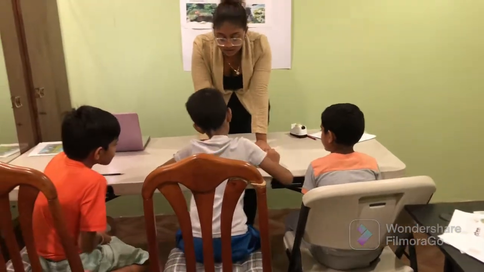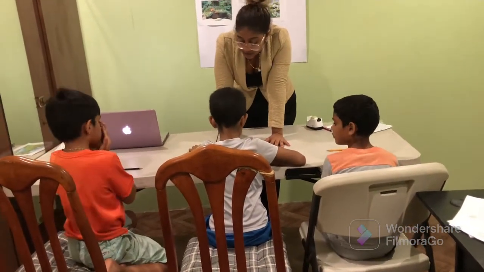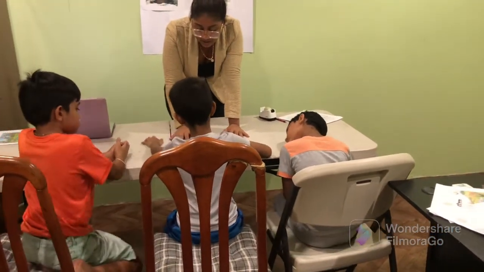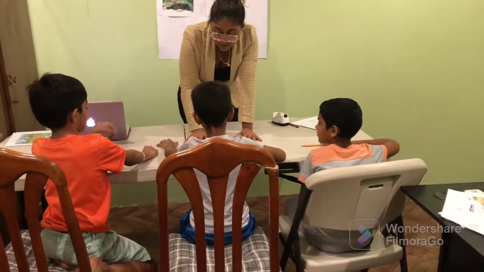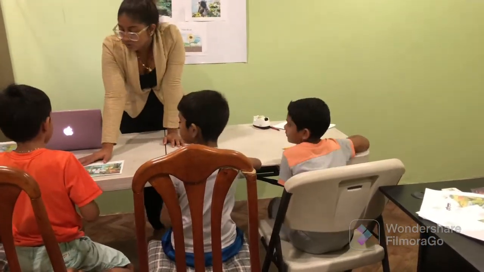Nishad, how about you? How does the water in this ecosystem affect all the other animals and things in the ecosystem? How is it important to their health? The animals need water to survive and to drink. Okay, very good.